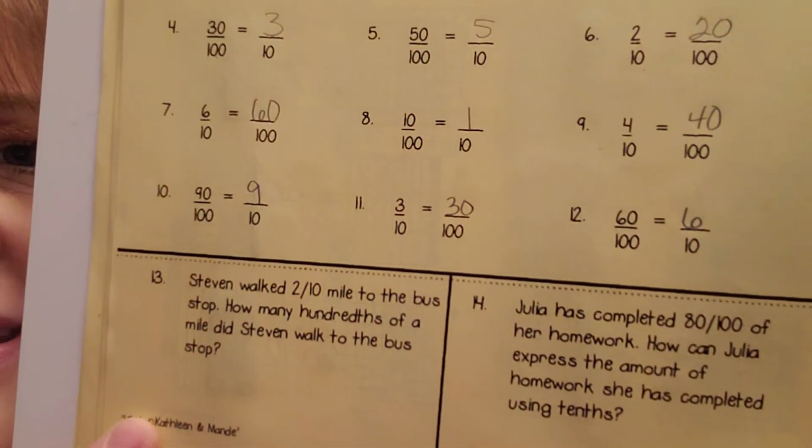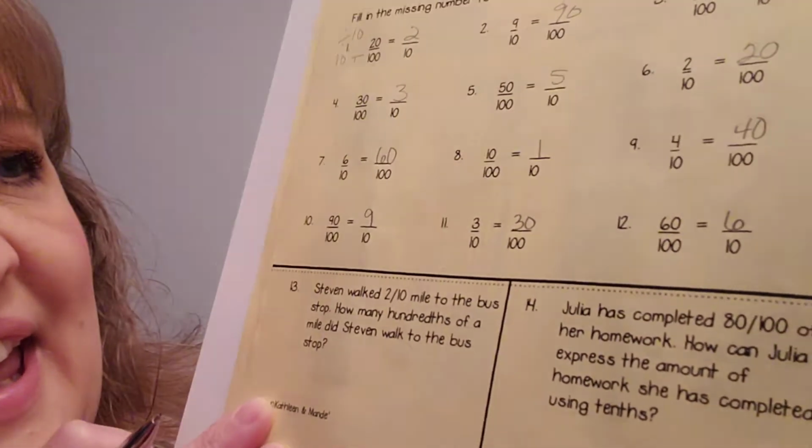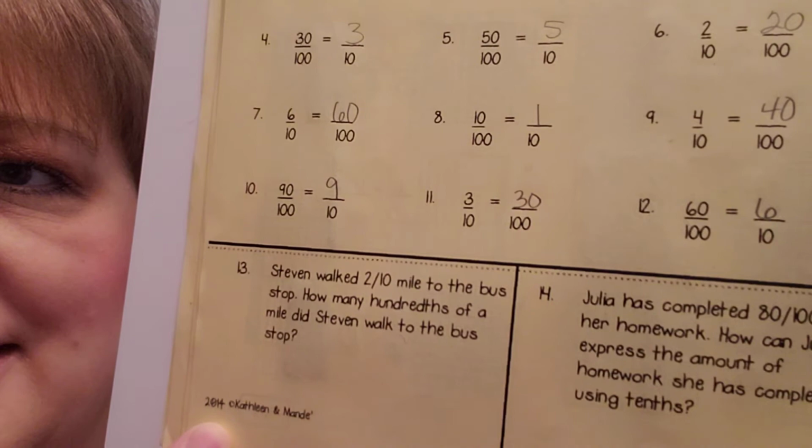Here we go. All right, did you get them? 9, 30, and 6. All right, my friends, was that pretty easy to go back and forth between tens and hundreds? All right, let's look at these 2 story problems at the bottom.